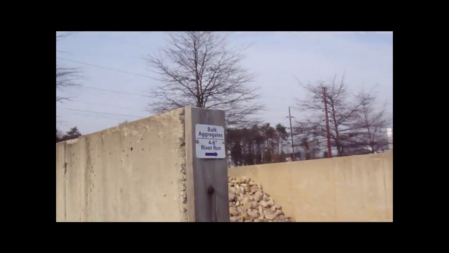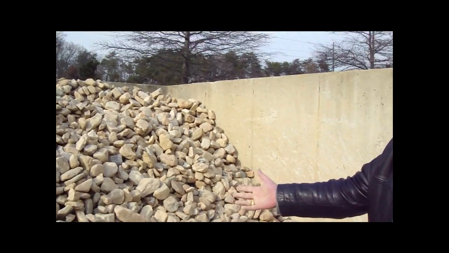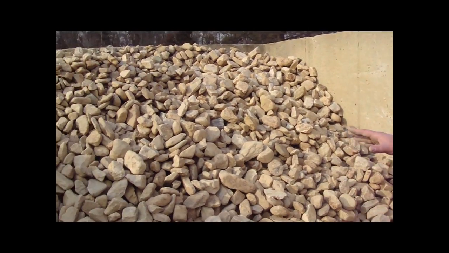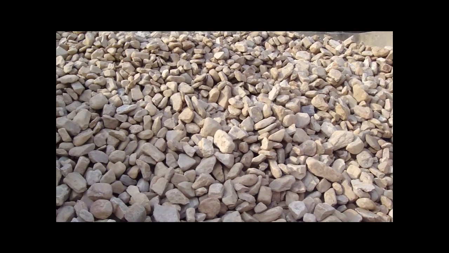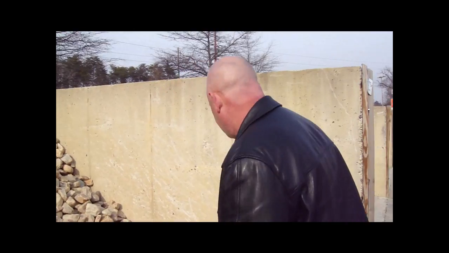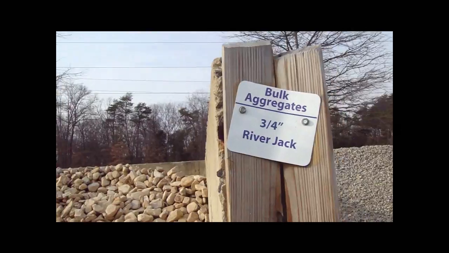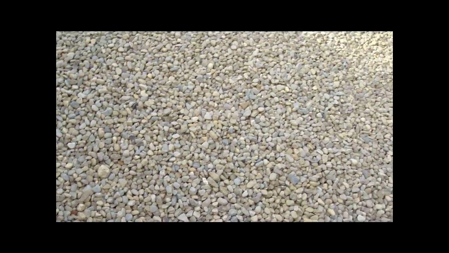Going down to the next one. Larger 4 to 6 inch river run. This particular aggregate we use a lot of times for a dry stream bed. If you've got an area in your yard where you're trying to divert some water down into sort of a stream area, we'd usually use the 4 to 6 inch aggregate for that purpose. Going into our next bin here, this is just called river jack. Again, a different type of landscaping stone, and as you can see here, it's real blue in color, about 3/4 inch aggregate. Just another dressing that could be used in landscape projects.